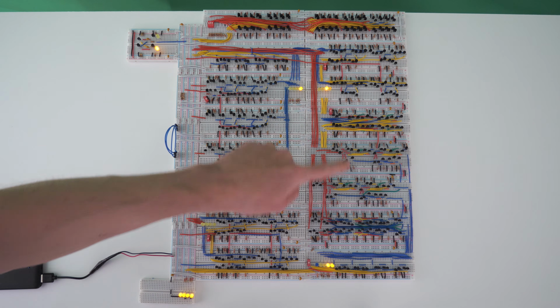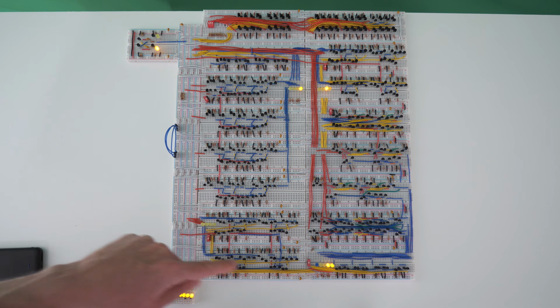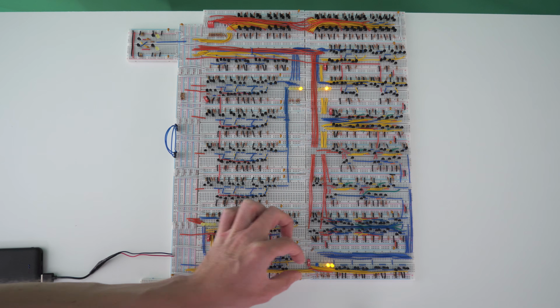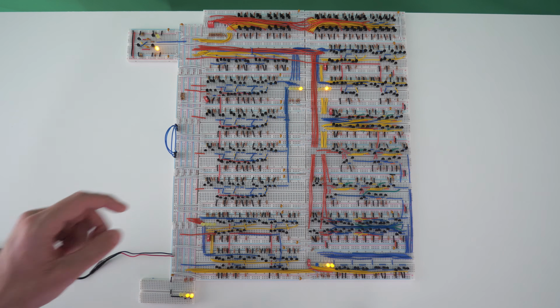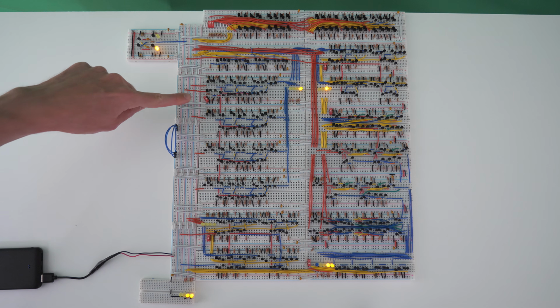So the value in our ALU is 3, and we can send this to the data bus through these tri-state buffers by flipping this switch right here. So now we have a value of 3 on the data bus, and now we want to load that into the accumulator register. So we can do that by flipping this switch.